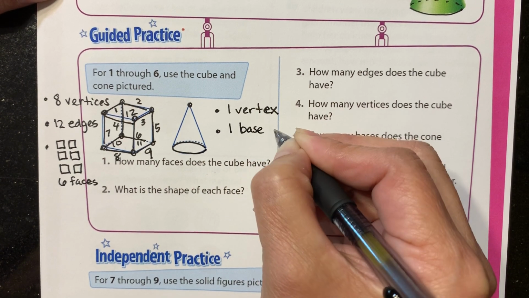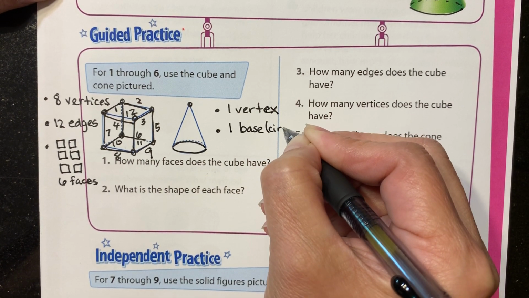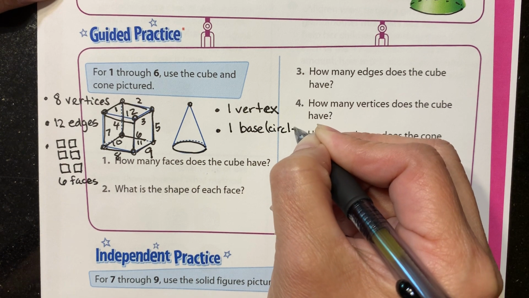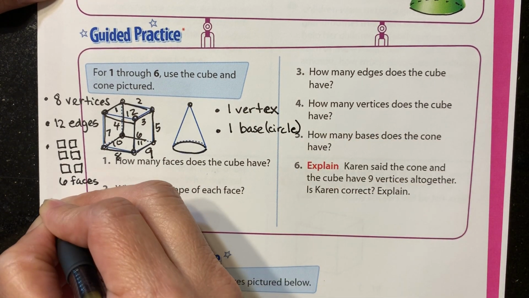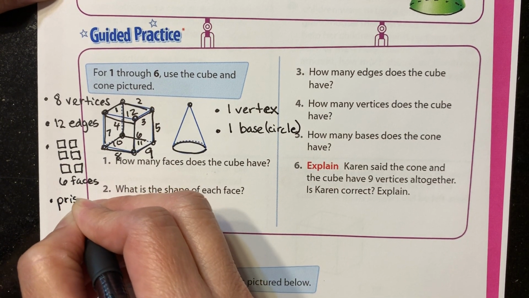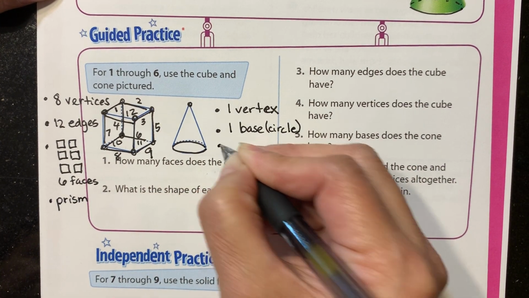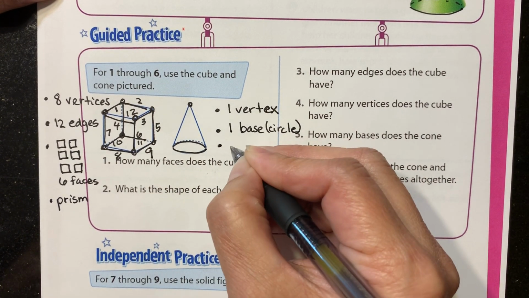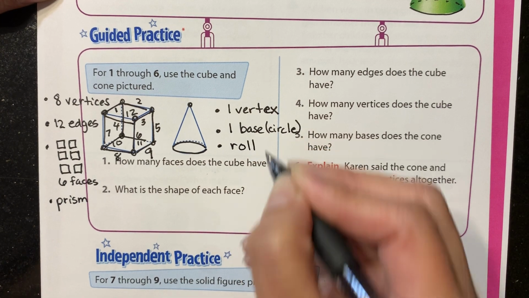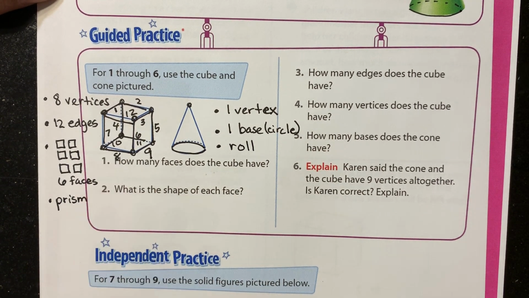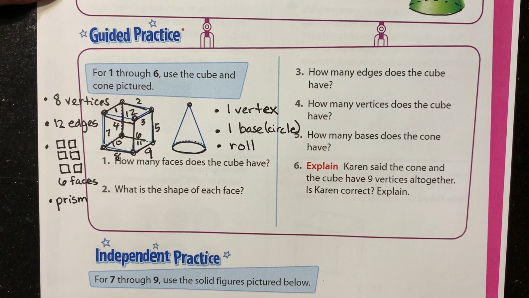And that base is shaped like a circle. This is also known as a prism. And this one over here is a shape that rolls. So it goes in the category of prism for the cube. And for the cone, they roll.